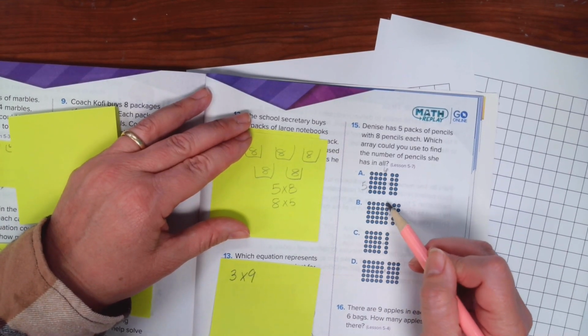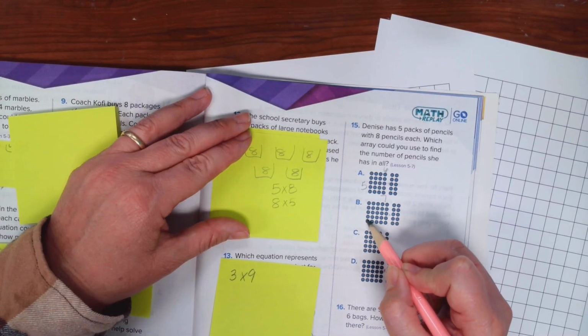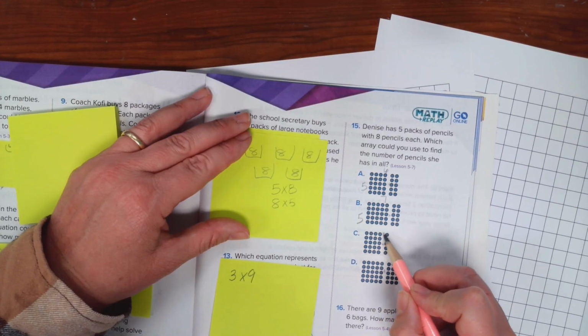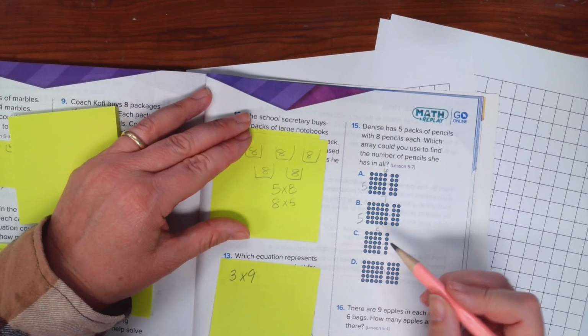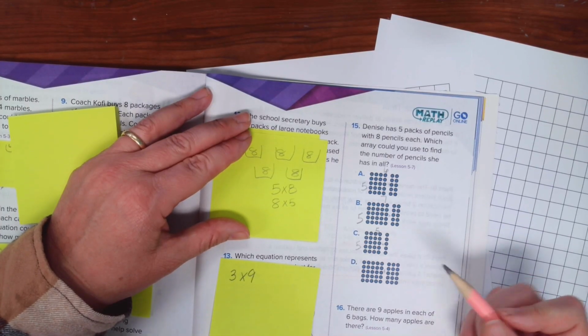1, 2, 3, 4, 5, 6, 7. That's 7. 1, 2, 3, 4, 5. That's 5. So that's not it. 1, 2, 3, 4, 5. That's 5. Oh, we got one factor. 1, 2, 3, 4, 5. That's 5 times 5. That's not what we need.